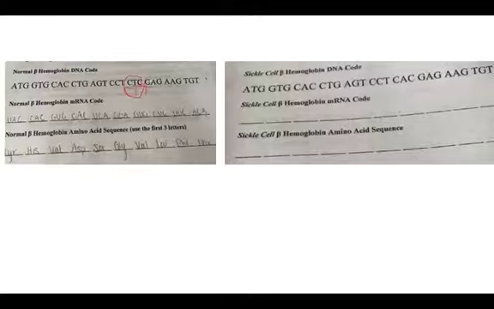Now you want to think about what would this DNA sequence have done to the mRNA sequence, and then what would that DNA to mRNA sequence have done to the amino acid sequence? You want to ask yourself, would it have changed it? Would it have made a big difference, or would it have stayed the same?